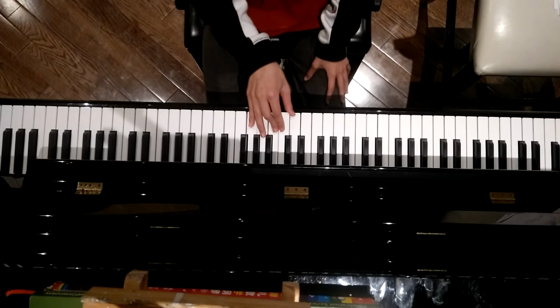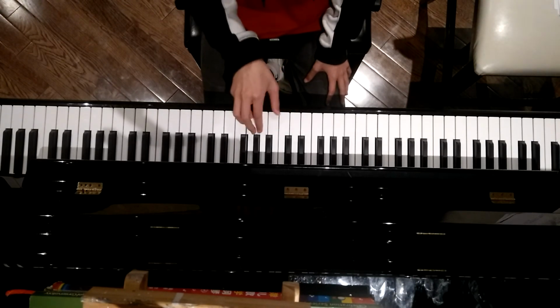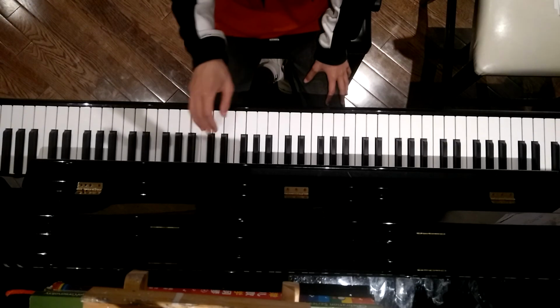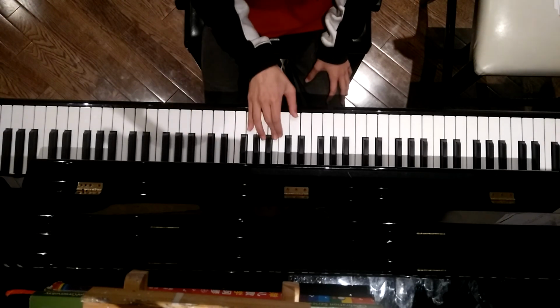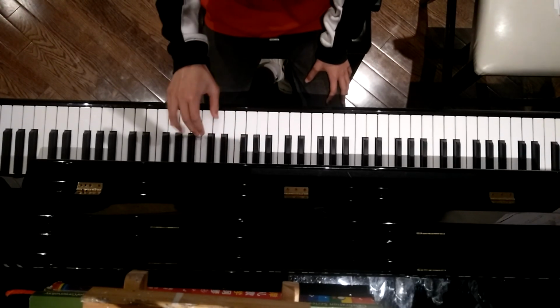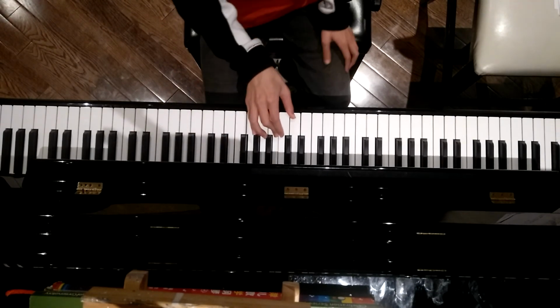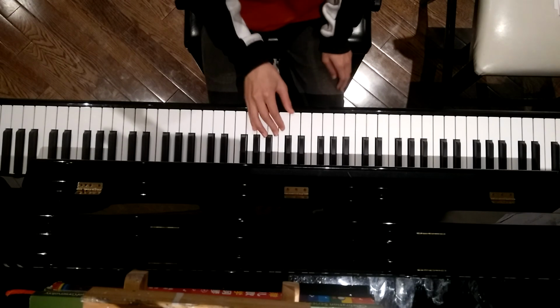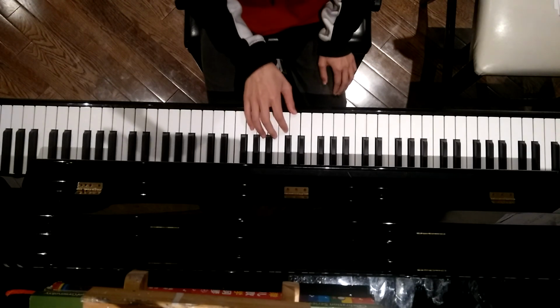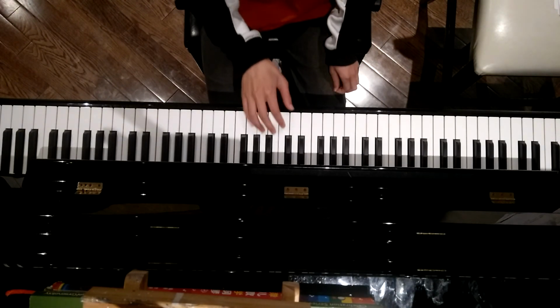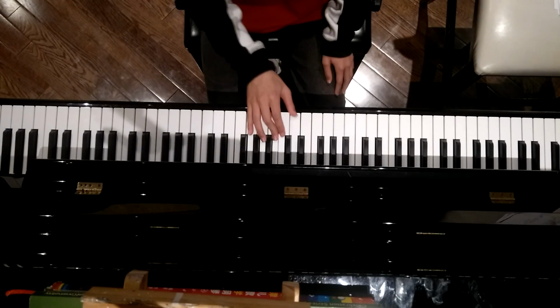This would be the same fingering as a broken chord. These 2 fingerings are exactly the same, except one is playing 1 note at a time, and the other is just playing 3 notes at a time.